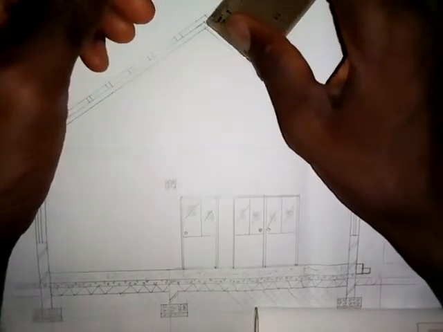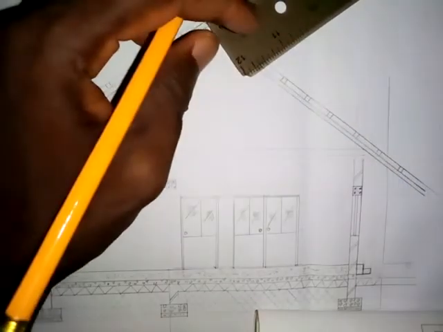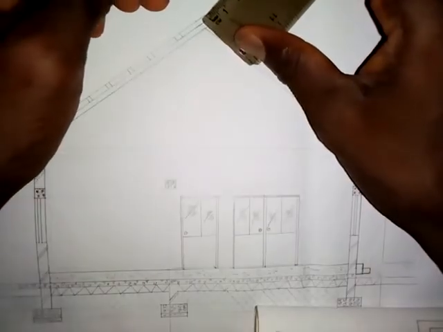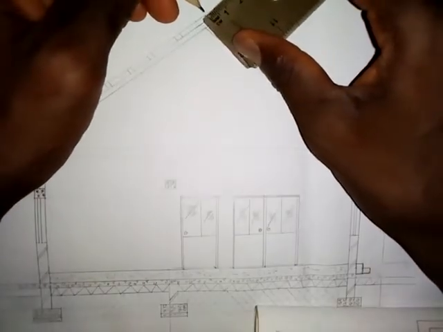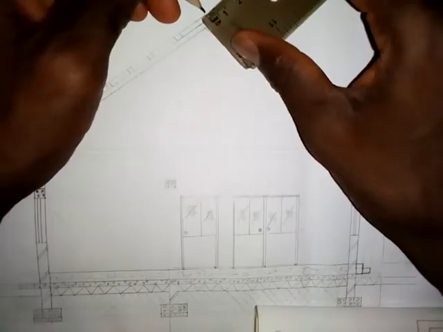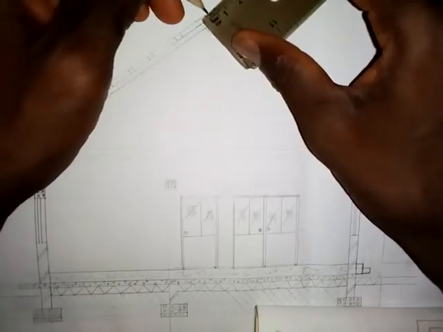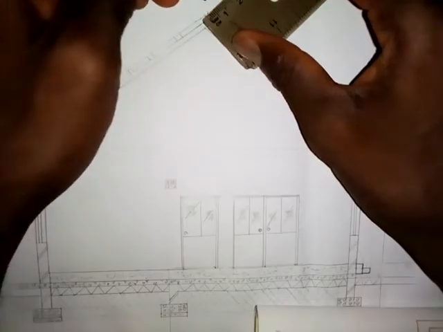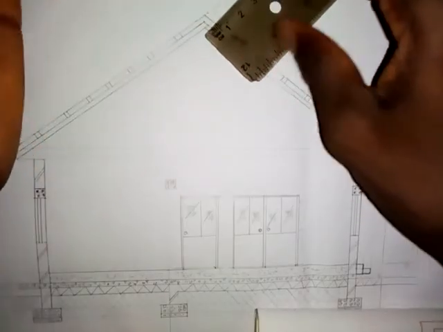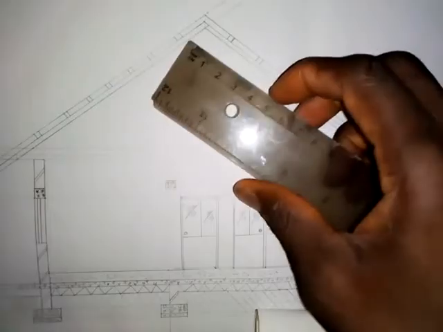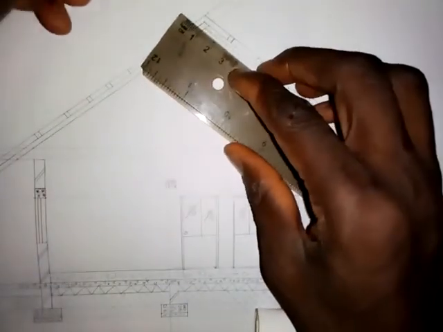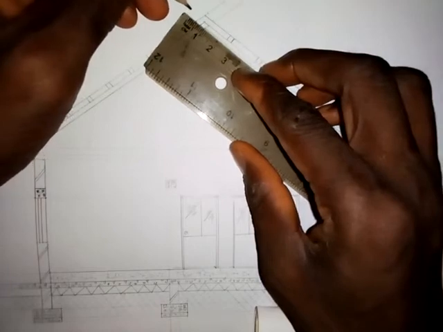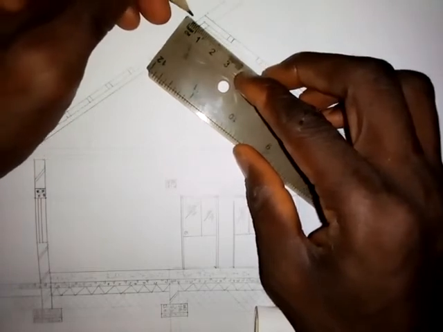On this line, take a measurement of 2 millimeters, or rather 1.5 millimeters. So we take 1.5 millimeters here, and also 1.5 millimeters here.